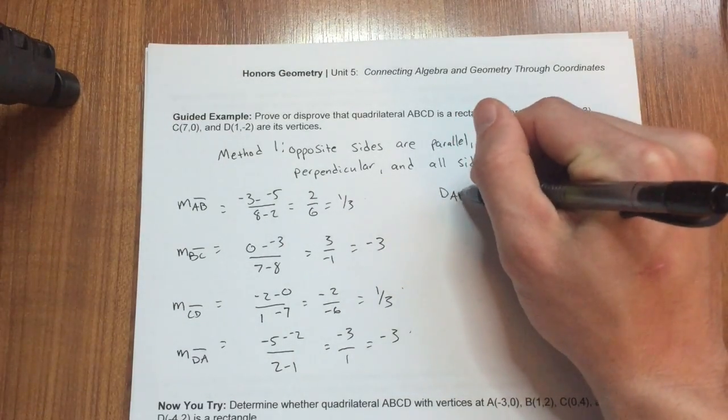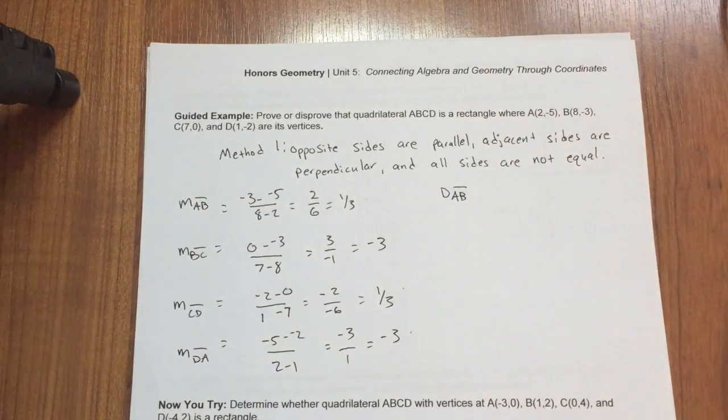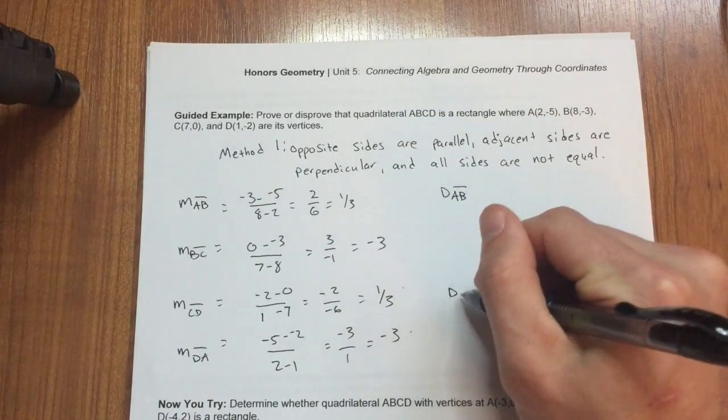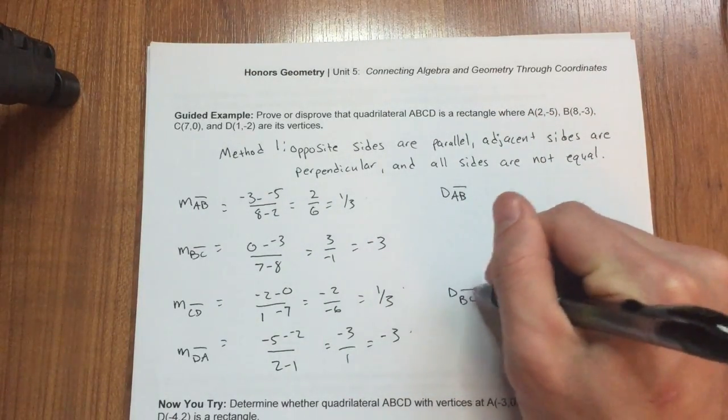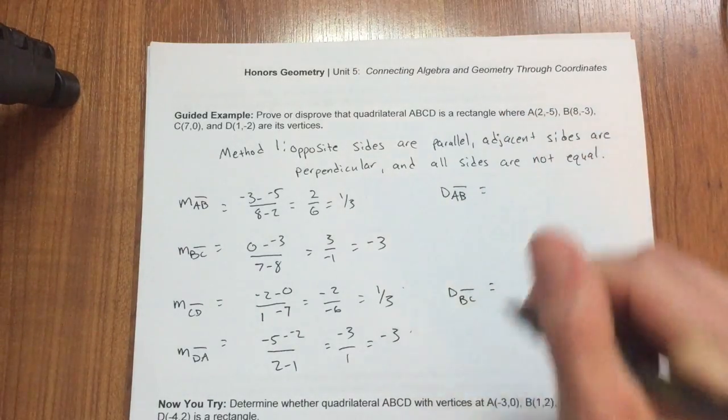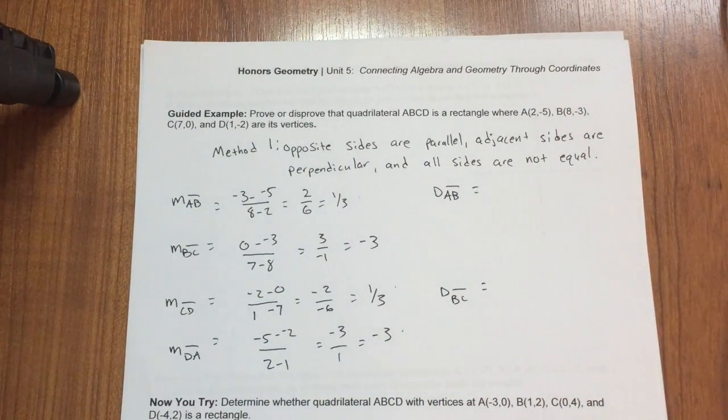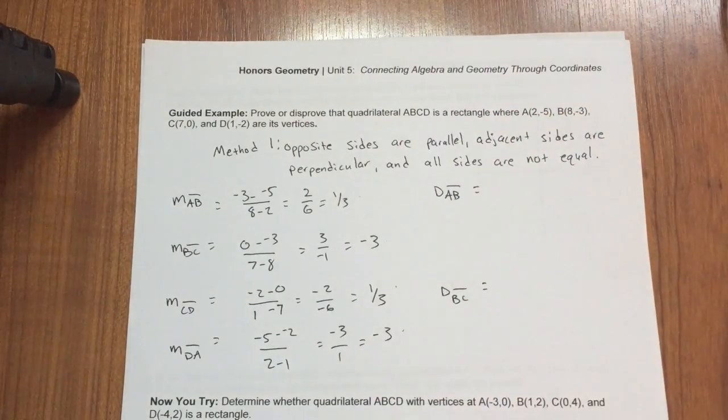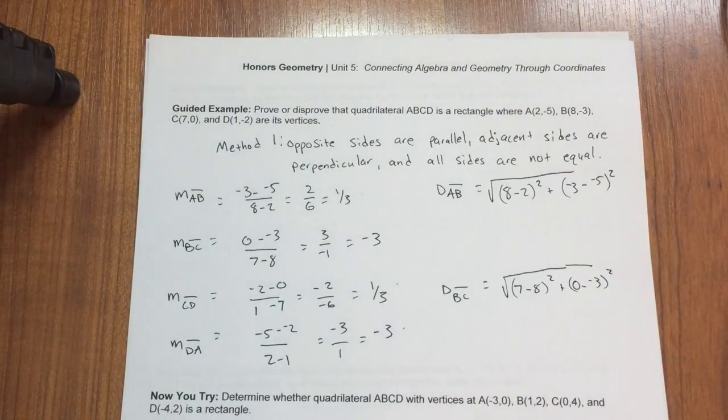let's look at the distance from segment AB as well as the distance of segment BC. Now these sides are adjacent to one another, so therefore they should not have the same length if they are a rectangle. If they did have the same length, well then we'd be looking at a square and not a rectangle. Here's what the distance formula looks like. Now that we have our distance formula set up, now we can look at solving this.